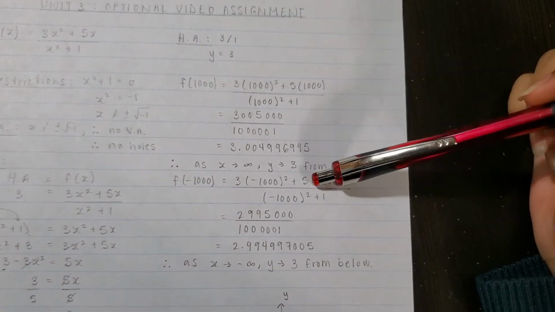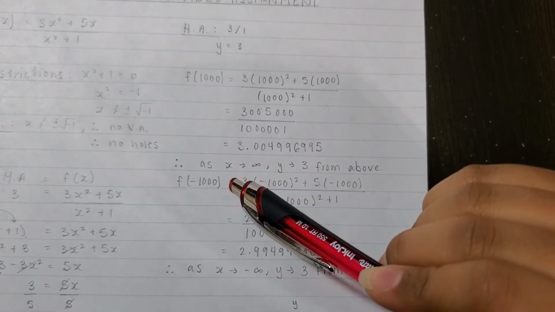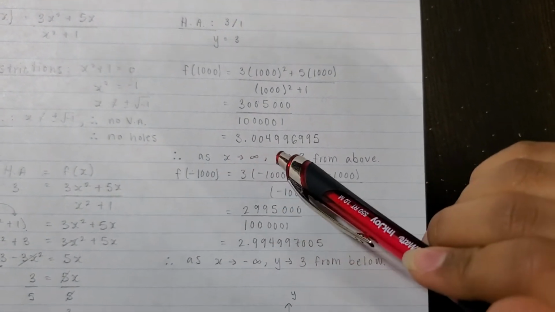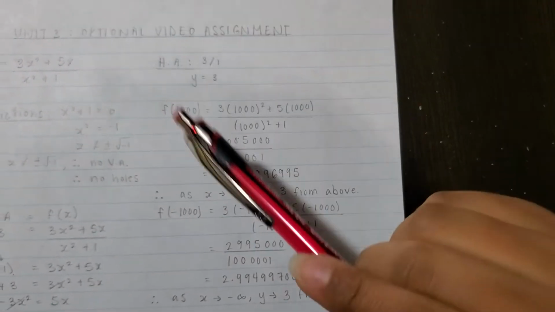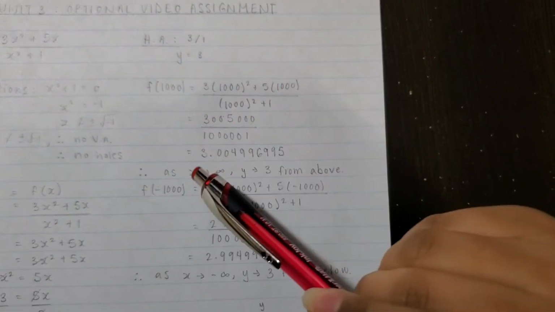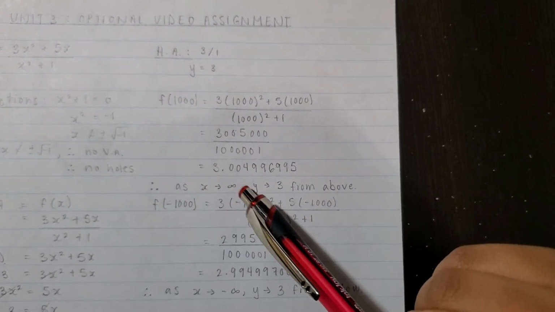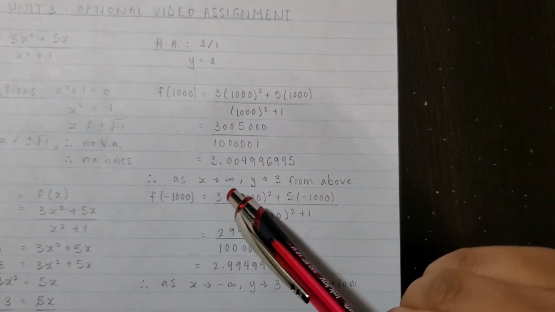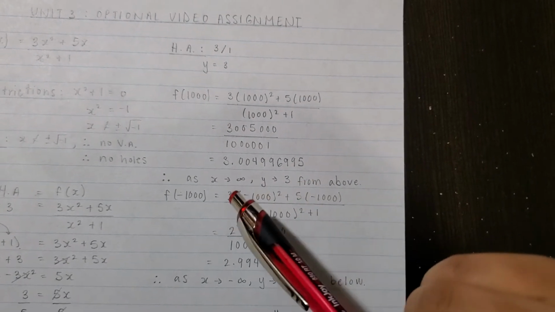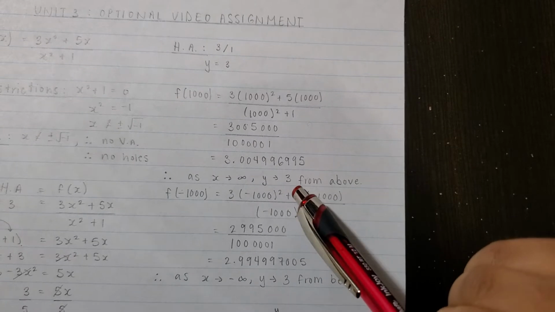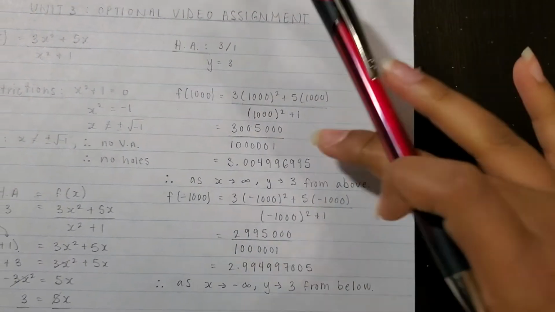Next, I tried to find the behavior of my function with respect to my horizontal asymptote. So I set a very high x value, which is 1000, just to replace x approaching infinity. And I subbed it into my function to get this number over here. And this basically tells me that as x is approaching infinity, the function is approaching 3, which is my horizontal asymptote, from above, because this number is above 3.